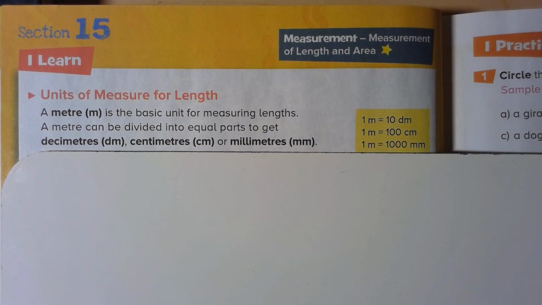In your house, you might need to measure something in meters, but we don't carry meter sticks around with us because they're pretty tall. The average 4 to 5-year-old is about a meter tall.